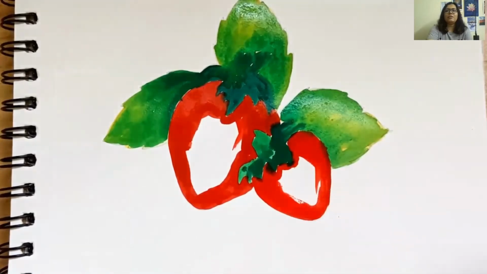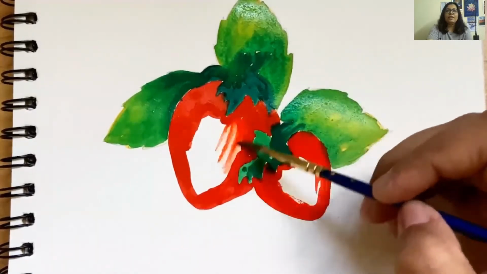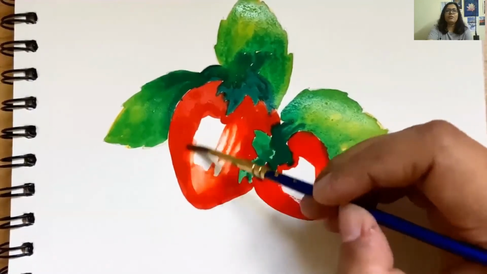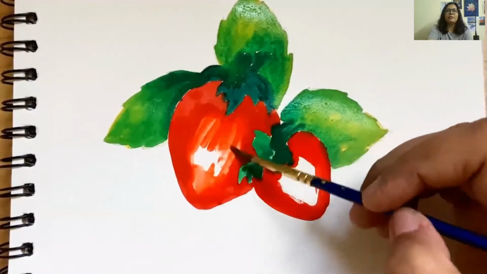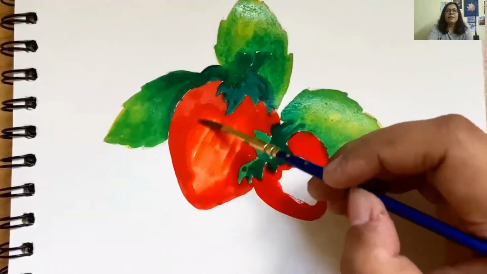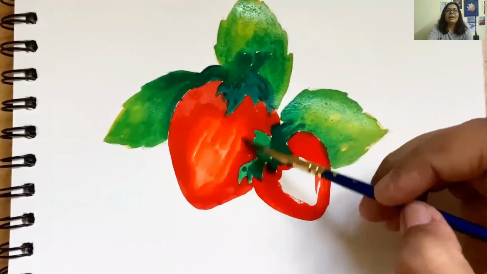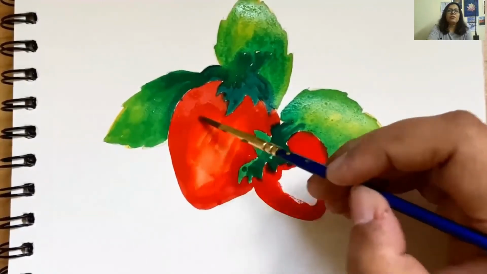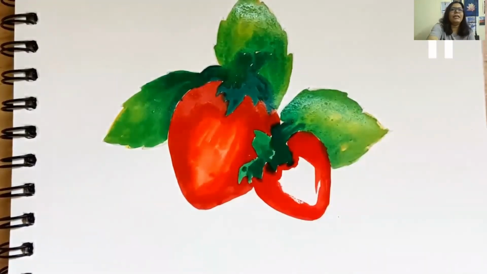I will just take a little bit of water and I will just drag the color from all the four sides towards the center. See, in the middle, I'm getting a nice white transparent surface. So it looks as if my strawberry is shining. Okay, see the middle portion? It's a nice white shining surface. It looks as if my strawberry is shining.